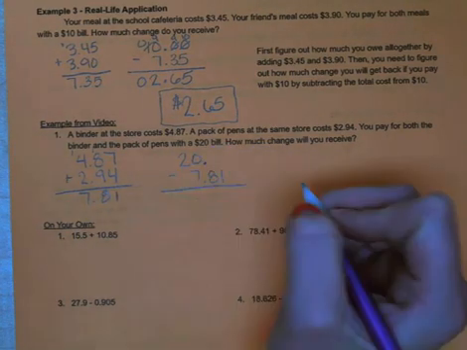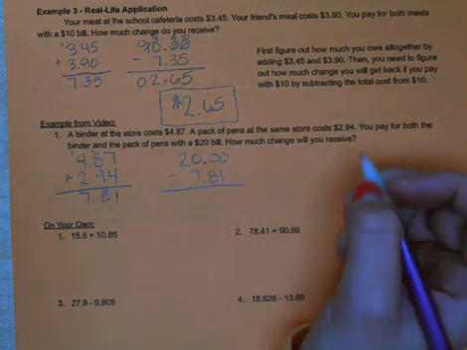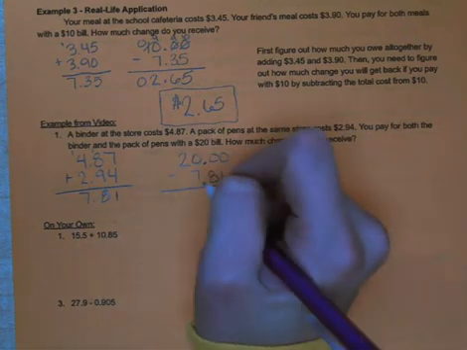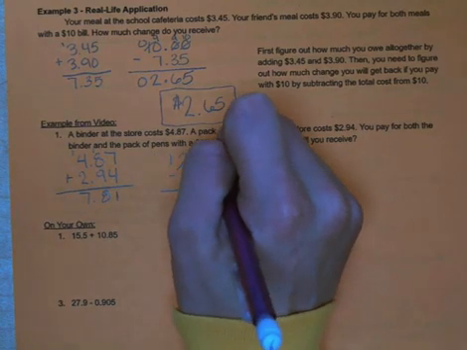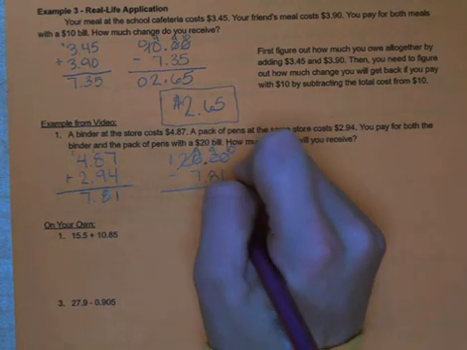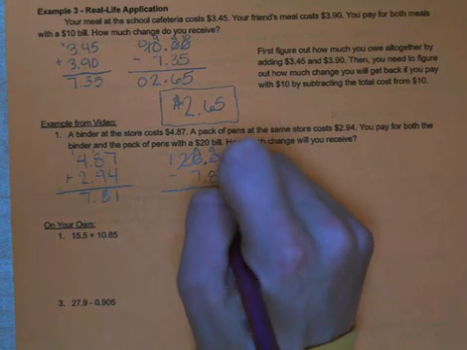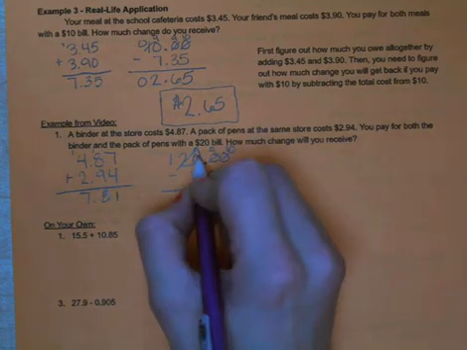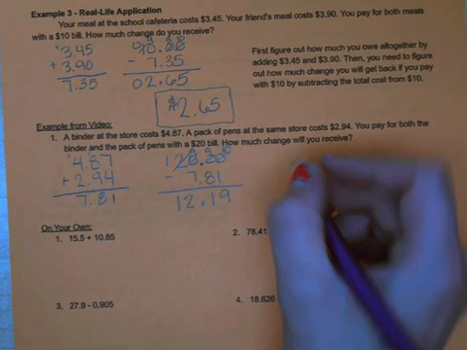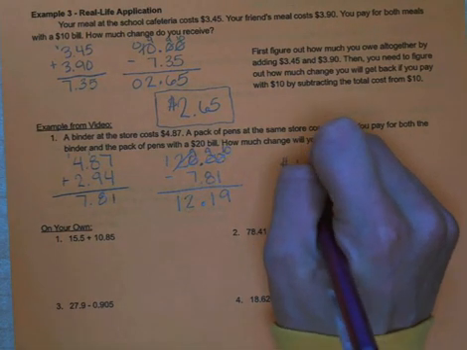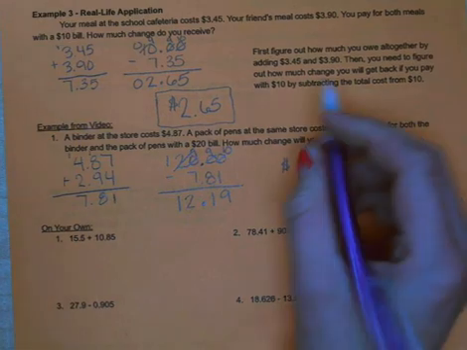Remember, the decimal place goes after the 0, and we can add in zeros, and then subtract like normal. We'll have to borrow. 10 minus 1 is 9. 9 minus 8 is 1. Bring down your decimal. 9 minus 7 is 2. 1 minus 0 is 1. So the change that you will get will be $12.19.